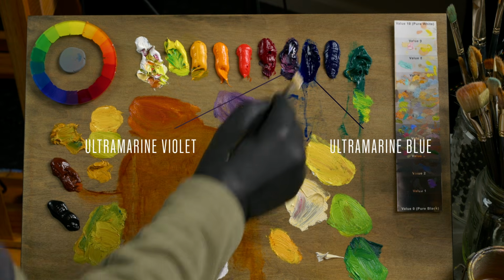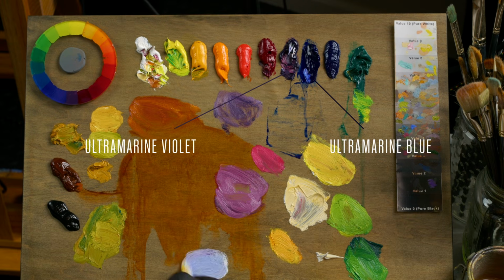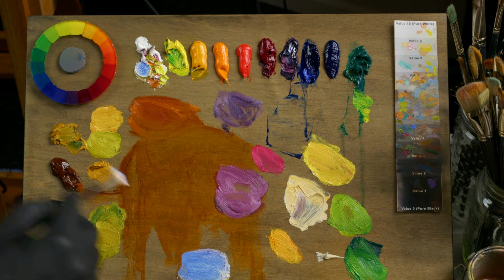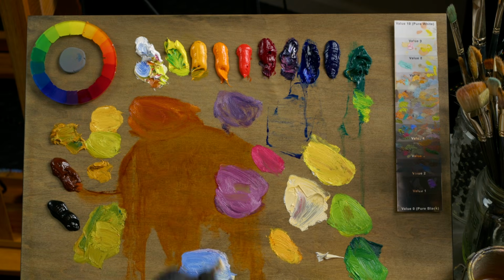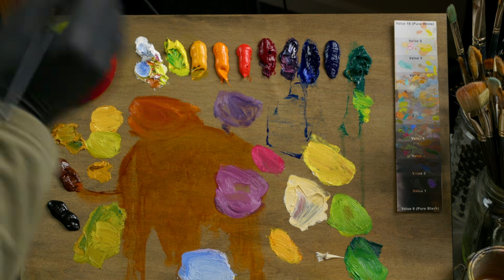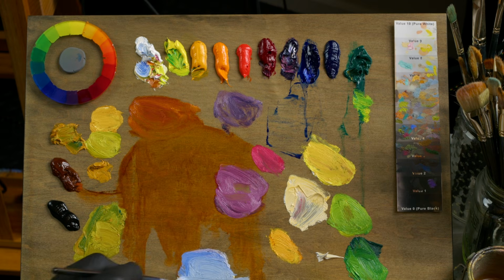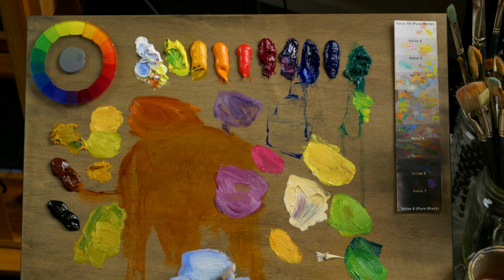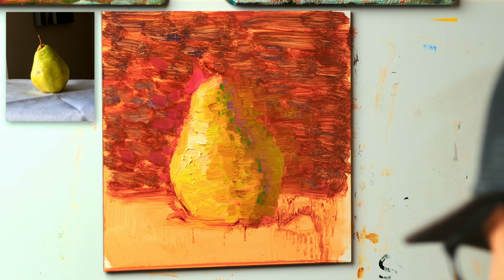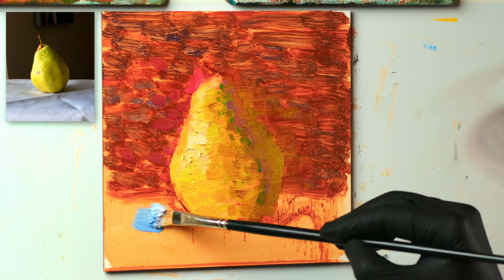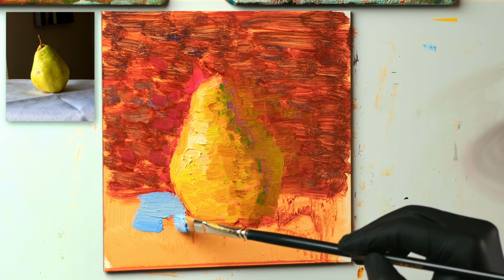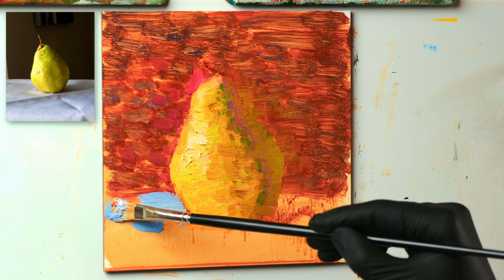Let's take violet, and I'm going to add some ultramarine violet so it's ultramarine violet and ultramarine blue together. Nice cool color for this thing that it's sitting on. This table is going to be a really nice contrast in color to the pear in the background. So we're going to see kind of the color of the light a little bit more clearly here.